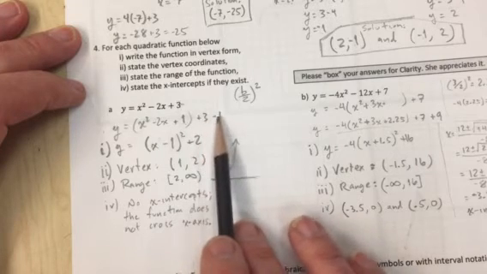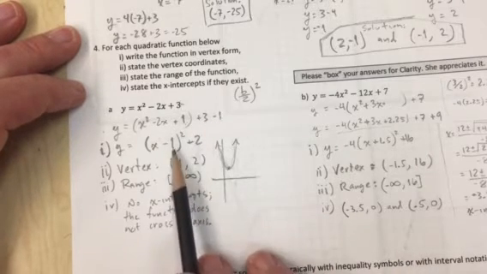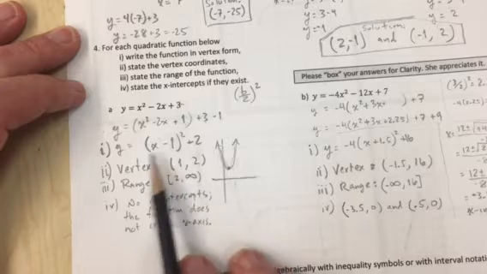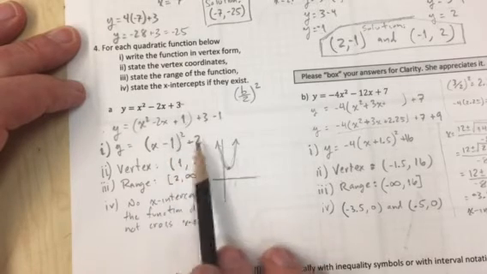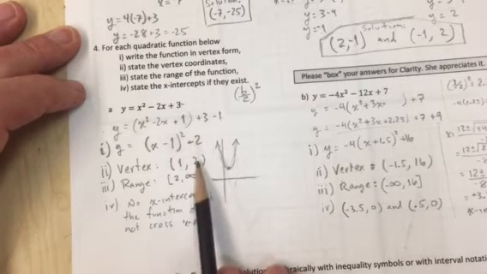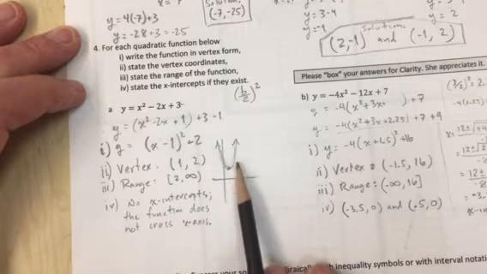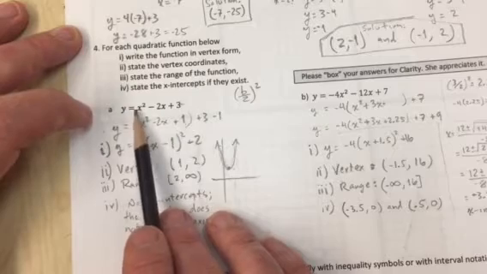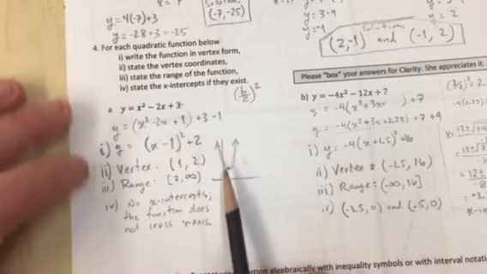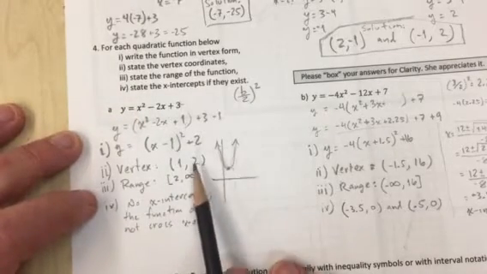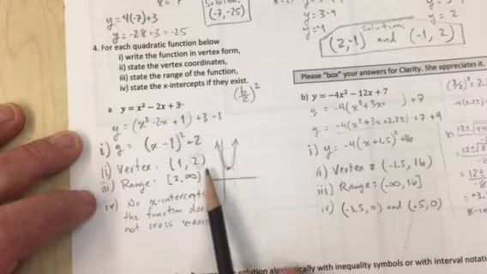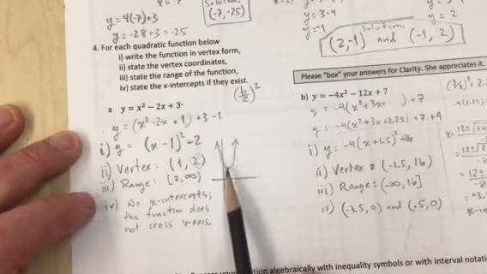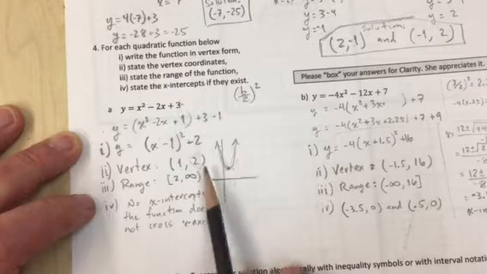3 plus -1 is 2. So my vertex is at 1, 2. x minus 1 squared plus 2. That's vertex form, so the vertex is 1, 2. The range is from 2 to infinity, all right? It's a positive parabola because the x squared is positive, so the parabola is going upwards. And so the range is dependent on the y coordinate of the vertex. So from that y coordinate to infinity is the range of that parabola.